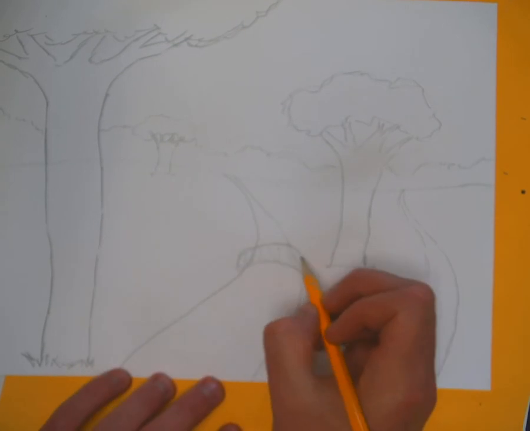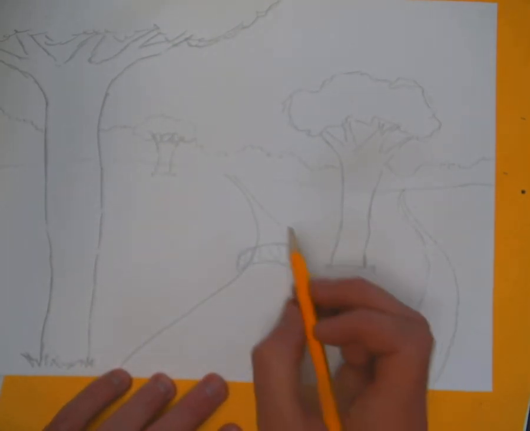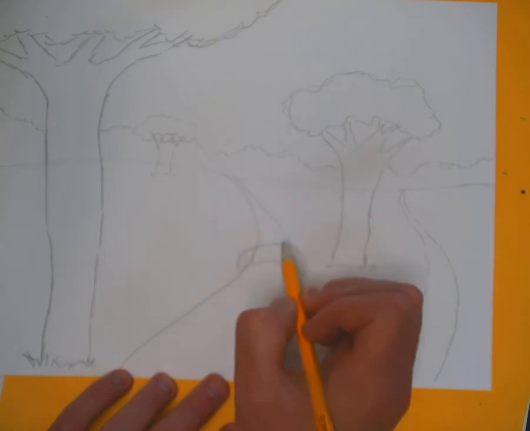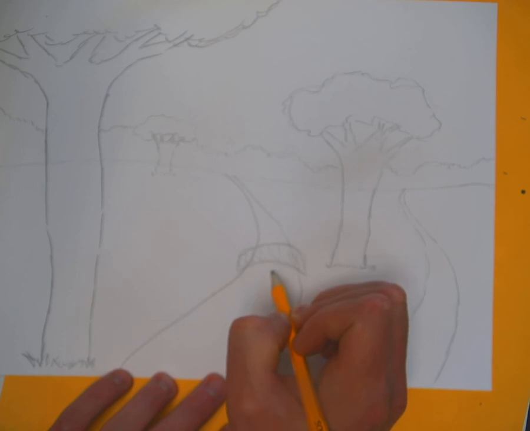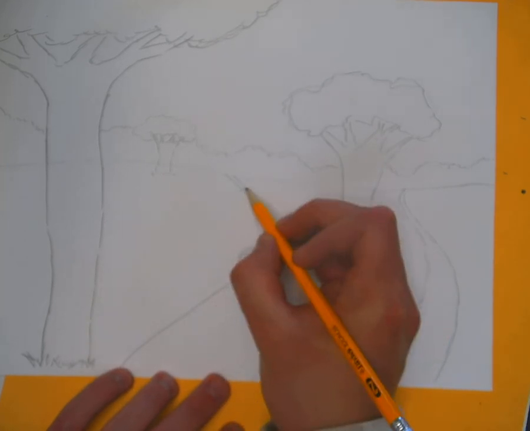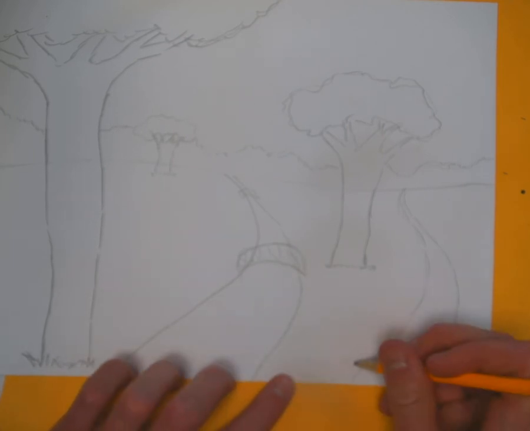Maybe I have this bridge going across my river here. Maybe I have another bridge going across it here. Do you think this one back here is going to look smaller or bigger than my one here? It's further away, so it's going to look smaller. So I have a little bridge over here. Boom, boom, boom. Then along my sidewalk or the river, I might have some pumpkins.